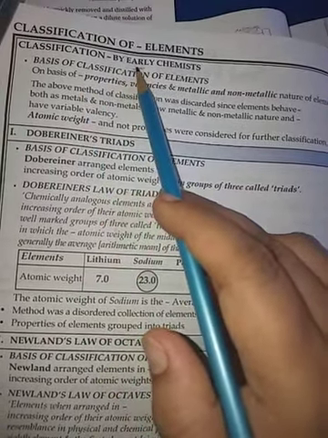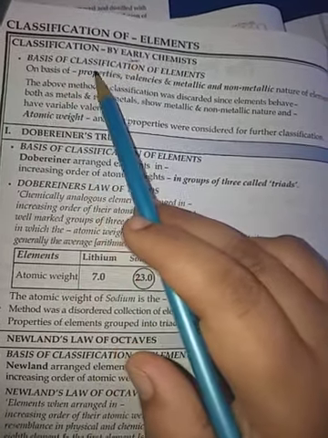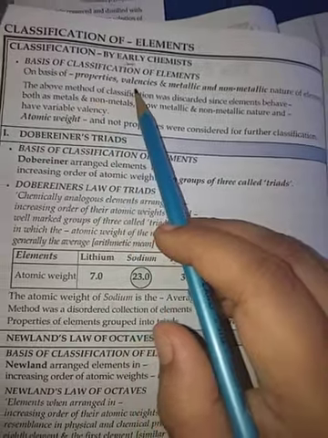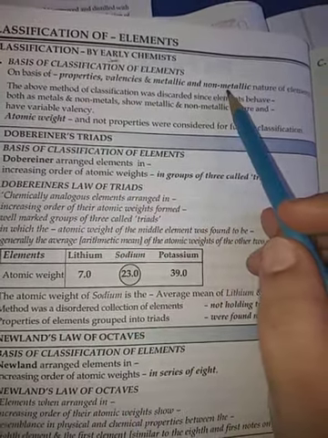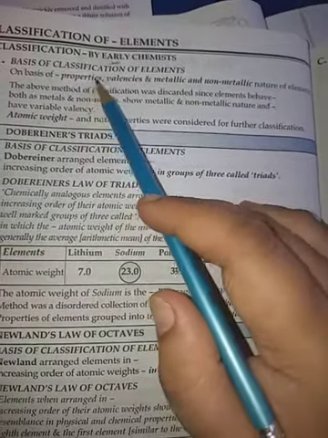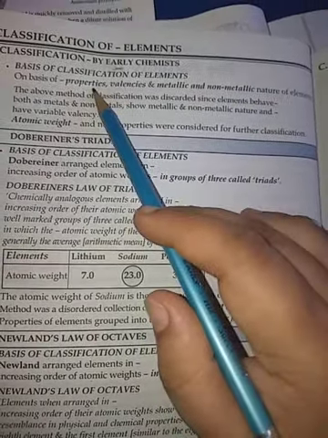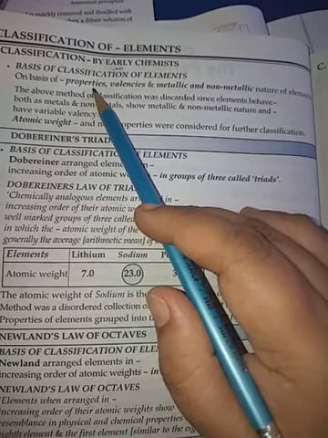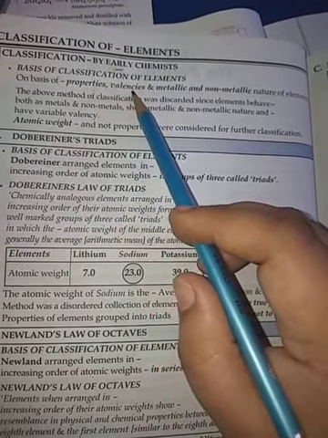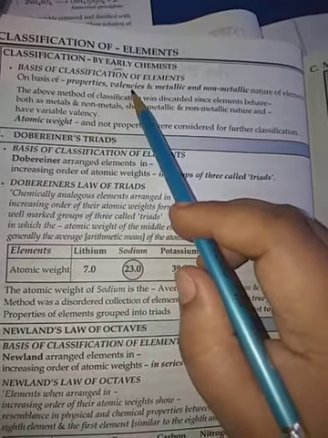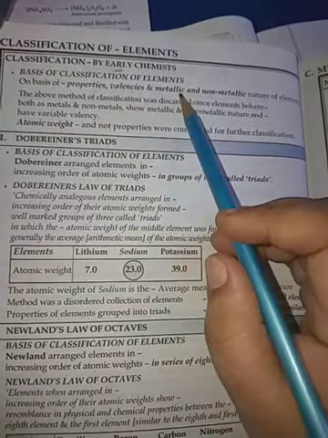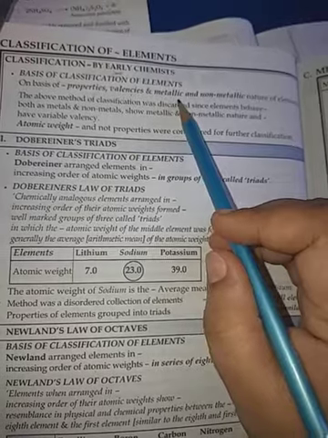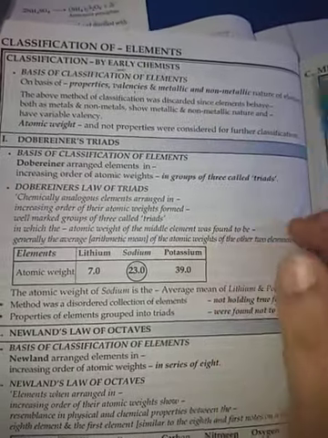Early chemists arranged the elements according to their properties, their valencies, and their metallic and non-metallic character. This you have to learn. If their properties were similar, then they were arranged together. Elements having similar valencies were placed together, and they were also placed according to their metallic and non-metallic character.